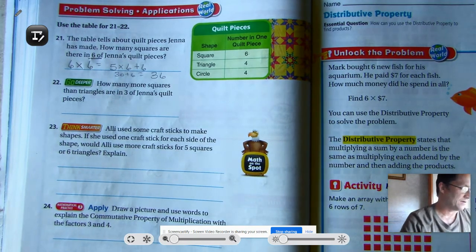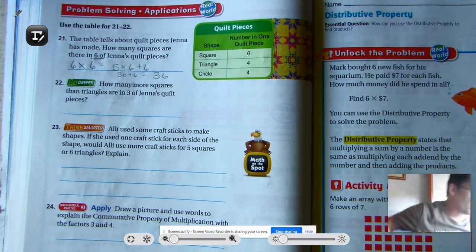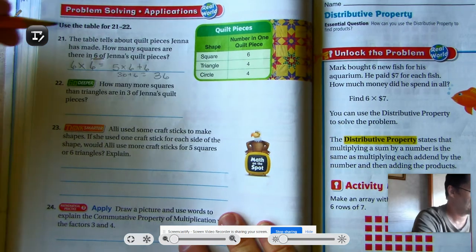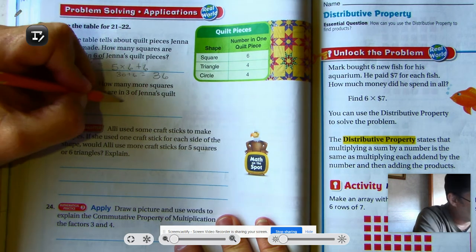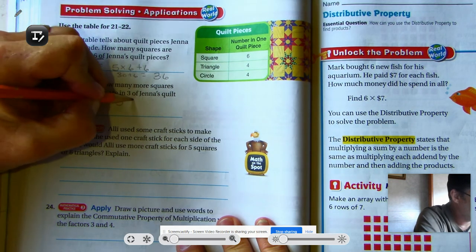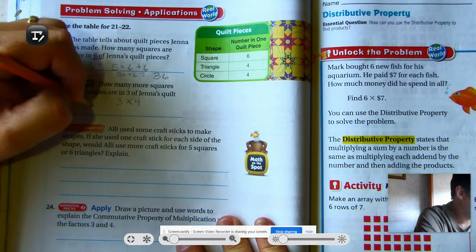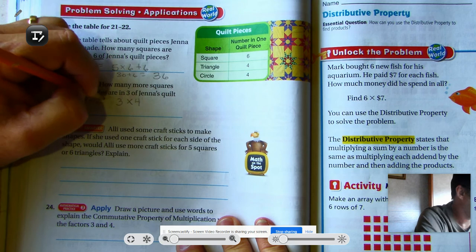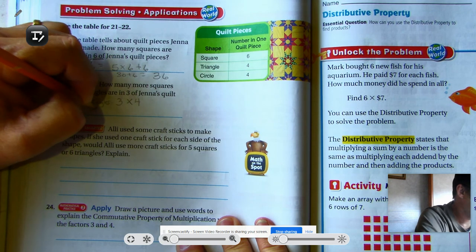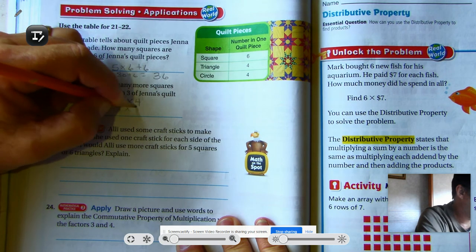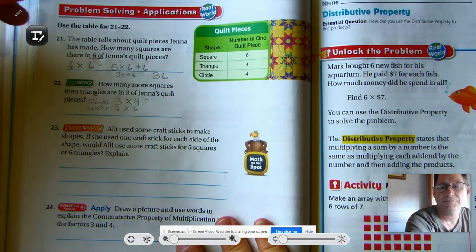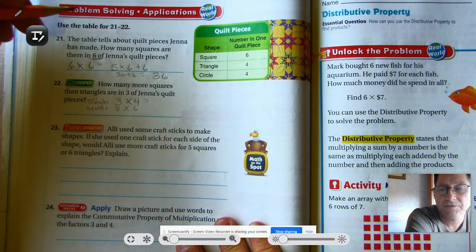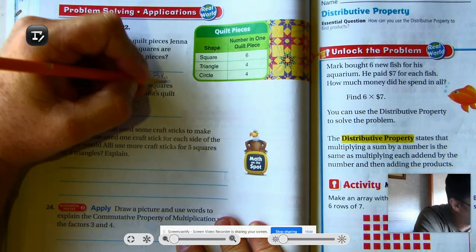How many more squares than triangles are in 3 of Jenna's quilt pieces? All right, so 3 times 4 would represent the triangles, and the squares would be 3 times 6. So 3 times 4 is the same as 3 times 2 doubled. 3 times 2 is 6. 6 plus 6 is 12.